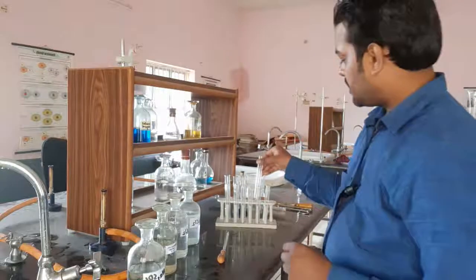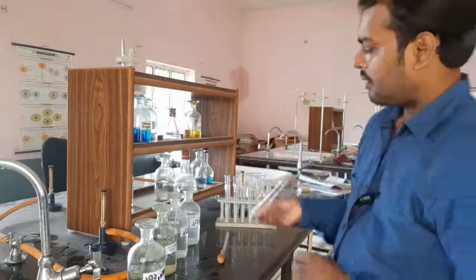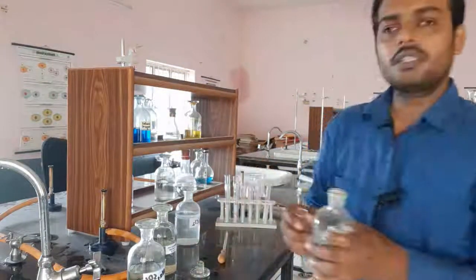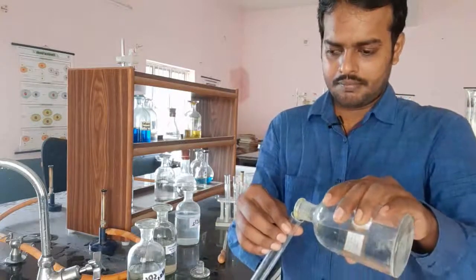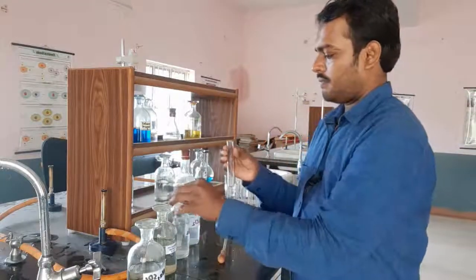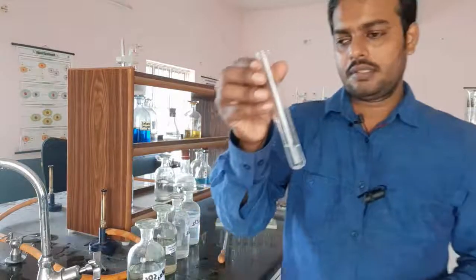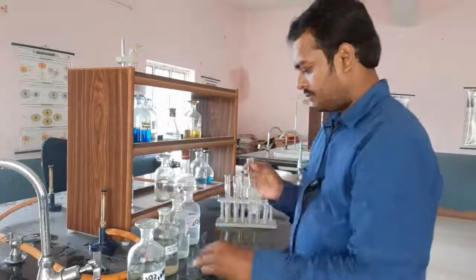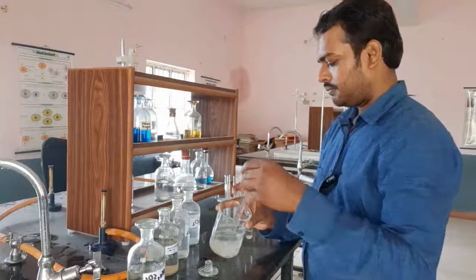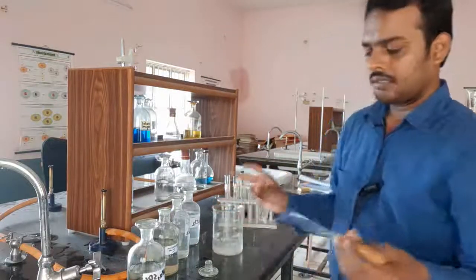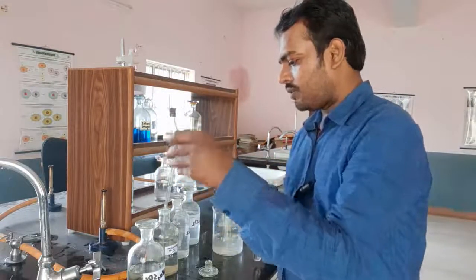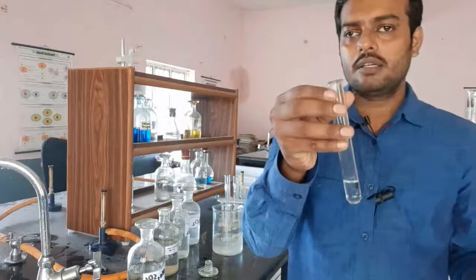So, we have taken a clean test tube, and to this we have added a small quantity of lead chloride. Okay. We have added a small quantity of lead chloride in the clean test tube, and using a dropper, first we should clean the dropper. The dropper should be cleaned, otherwise it may give different reactions. So, using a dropper, we will add a small quantity of potassium iodide to this lead chloride solution.